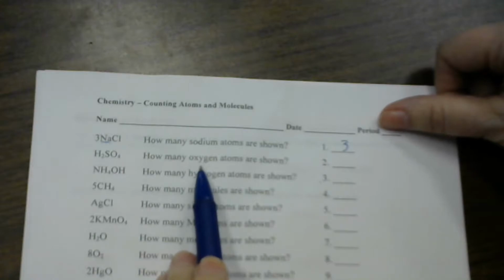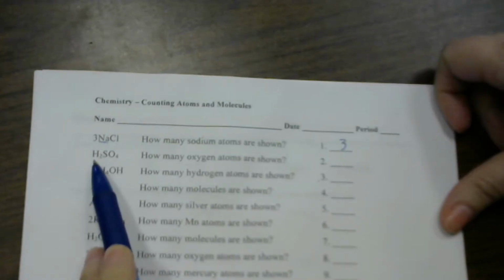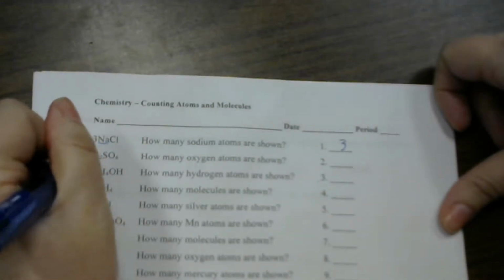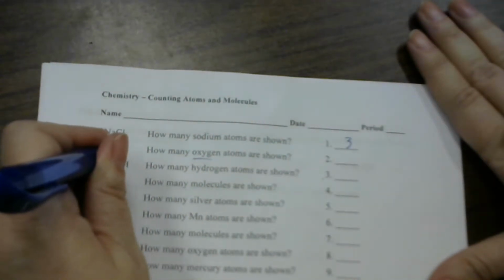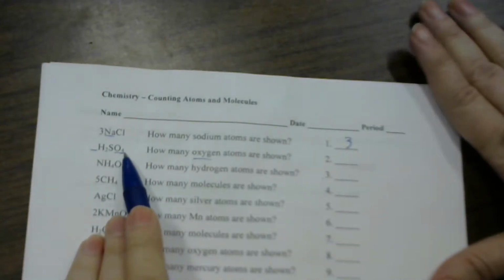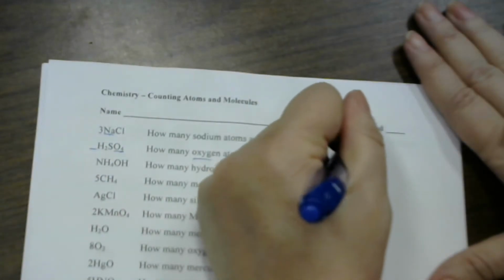Okay, now the next one is oxygen. This one's a little tricky. You don't have a coefficient. So if you don't have a coefficient, it's a 1. Okay, remember, usually ones are understood, so we don't put down ones in any of this. Okay, so it's asking how many oxygen atoms are there? Well, this is our oxygen, and we have a subscript of 4. So that means that we have 4 oxygens.